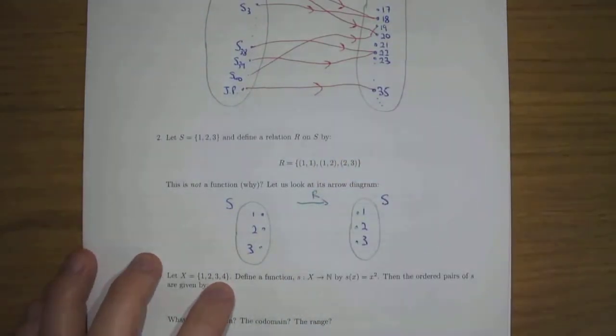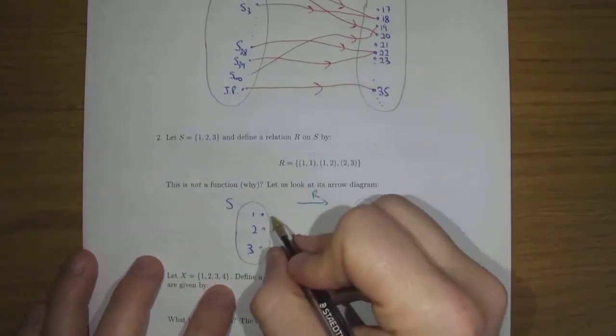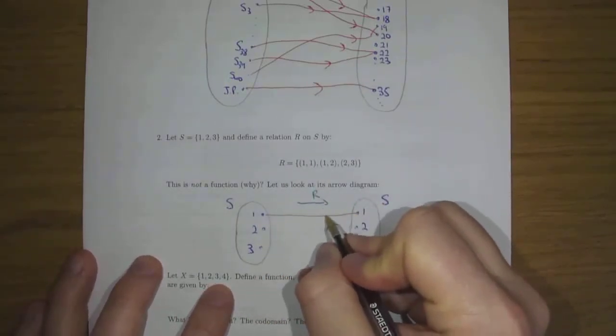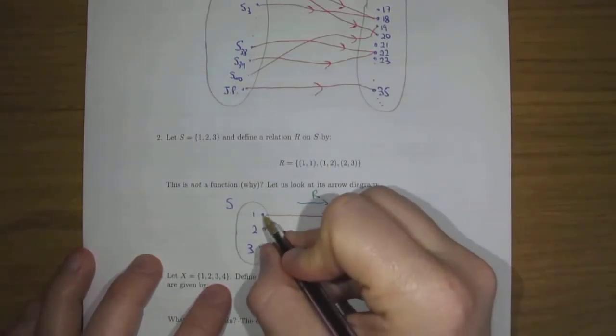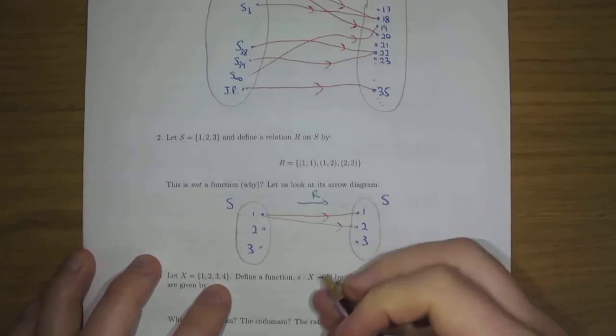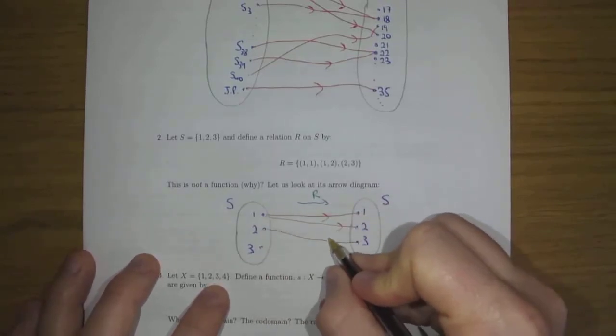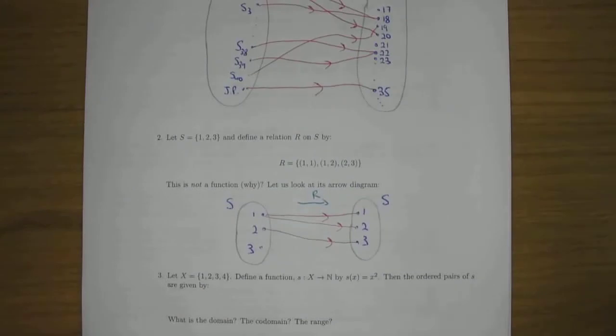And now let's draw the ordered pairs. So we've got 1 is sent to 1. This is an arrow diagram, recommended to analyze functions. 1 is sent to 2, and 2 is sent to 3. So this is not a function, and there's two reasons why.